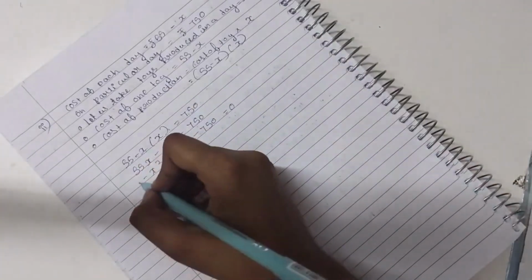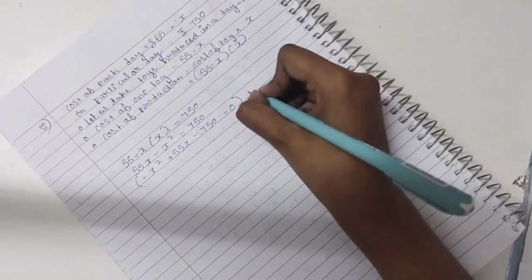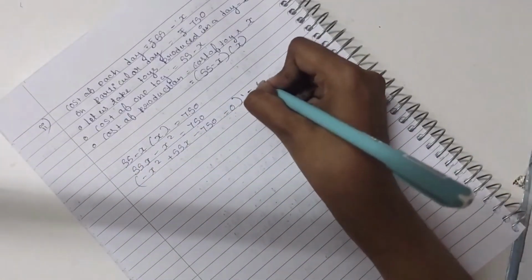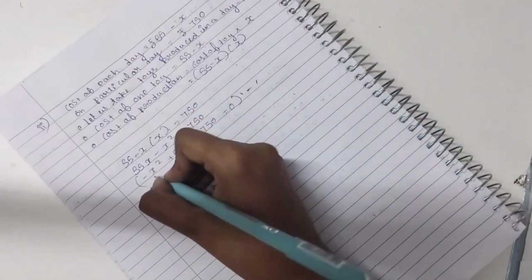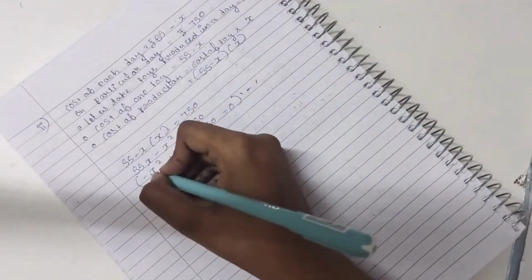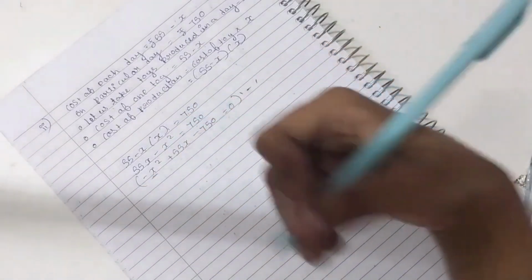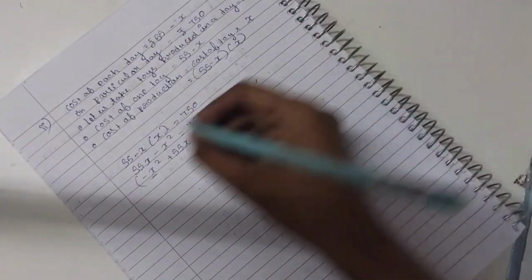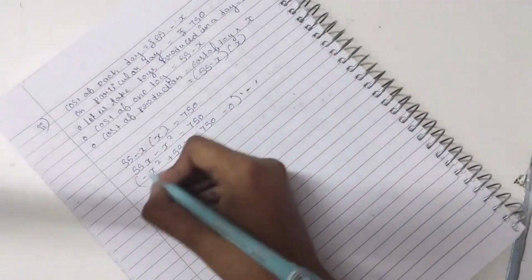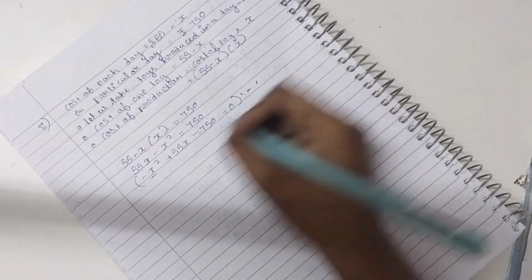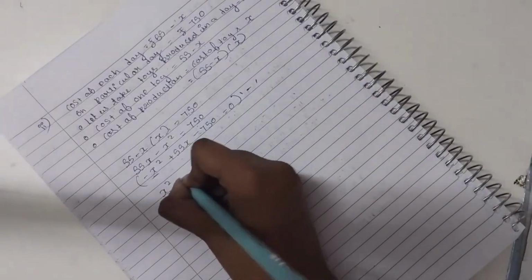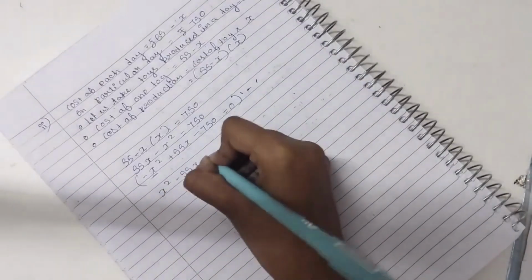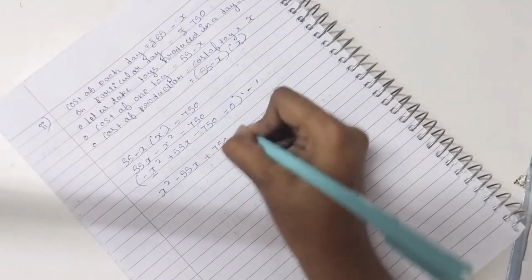Now we're going to multiply this whole equation with the minus so that the starting term does not begin with the negative value, so that it'll be easier for us to calculate. So when we multiply this whole thing with negative, we'll get x squared minus 55x plus 750, which is equal to 0.